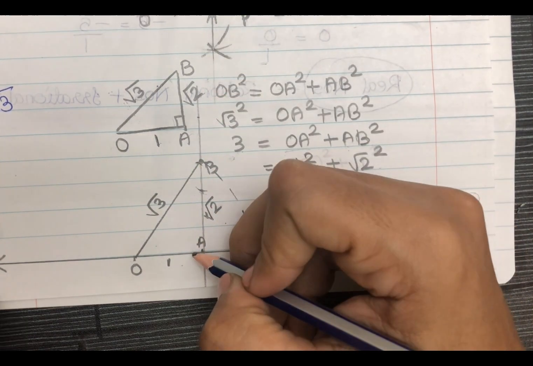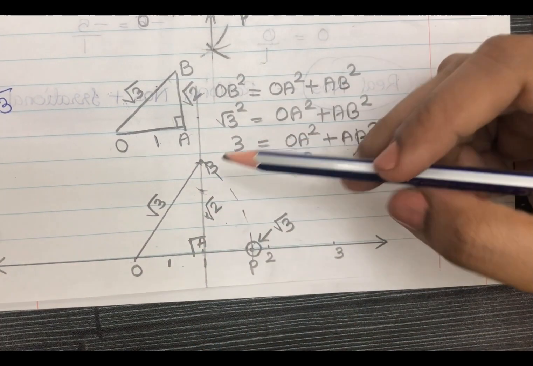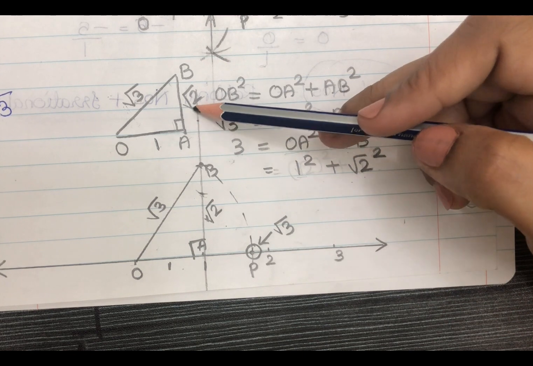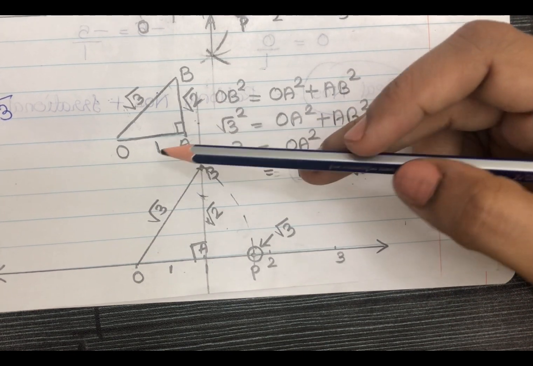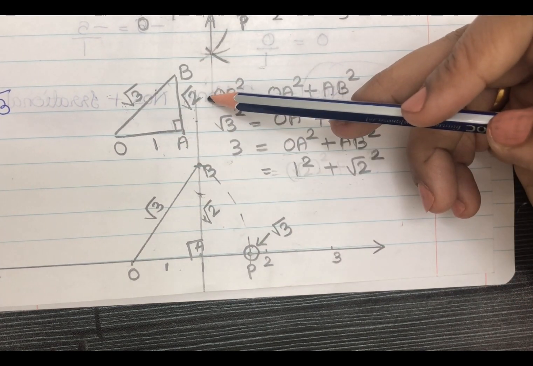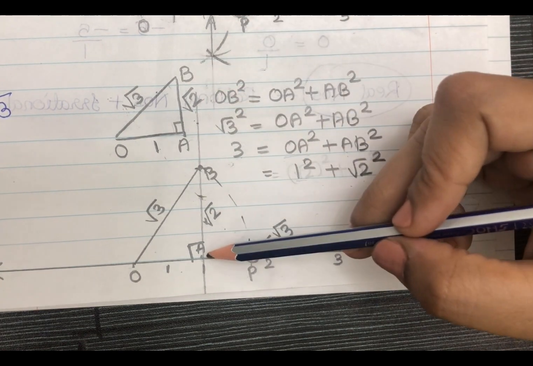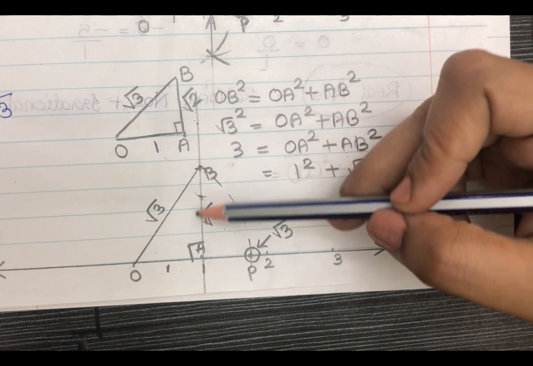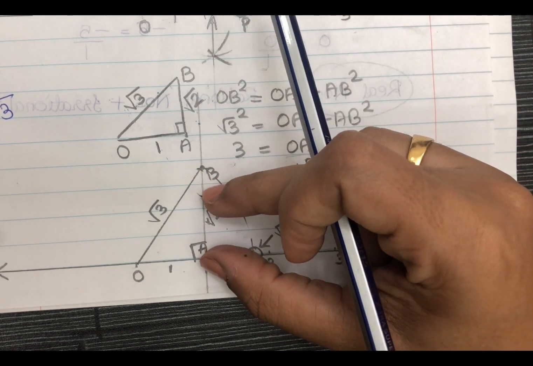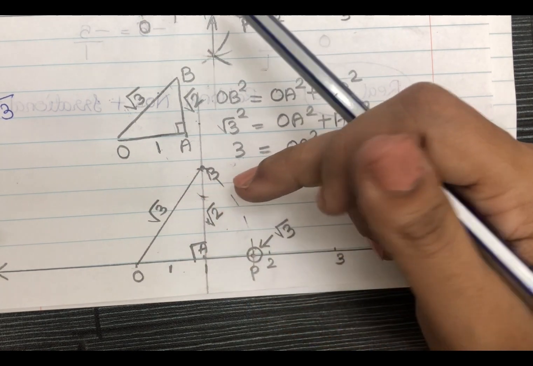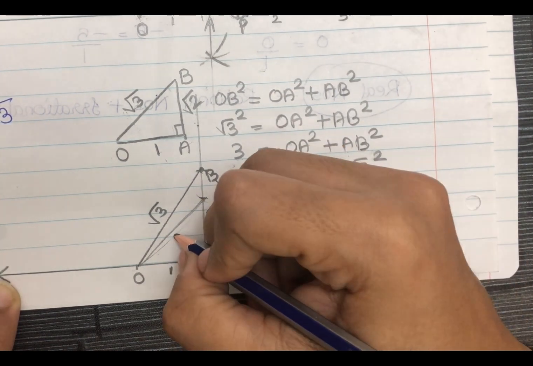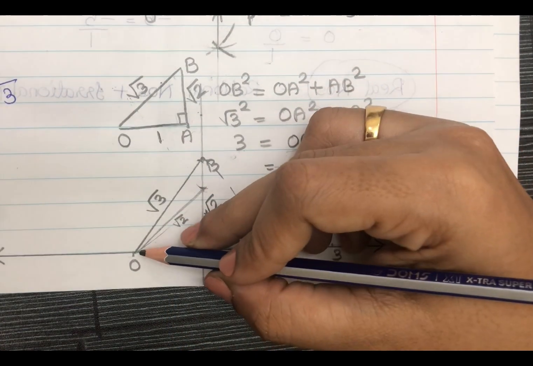Perpendicular at A, and then what we need to mark is root 2. For root 2 to be the hypotenuse, the base and the altitude must be 1 each. So in this perpendicular line I marked 1 unit, and this is root 2, the hypotenuse.